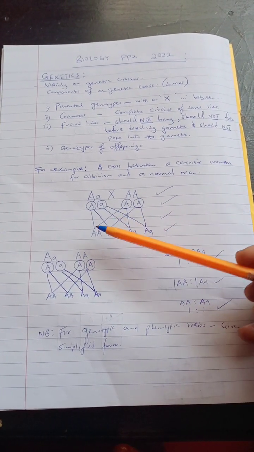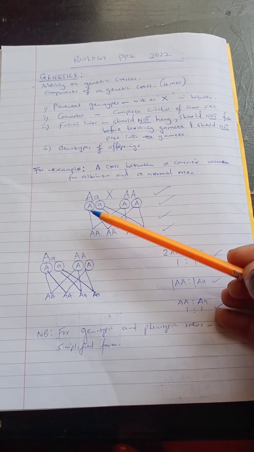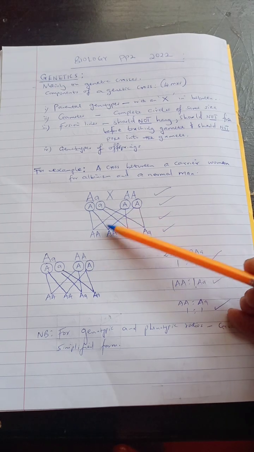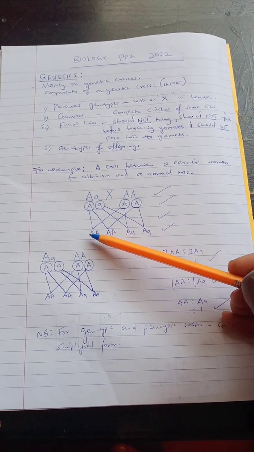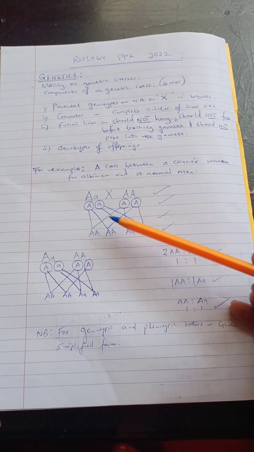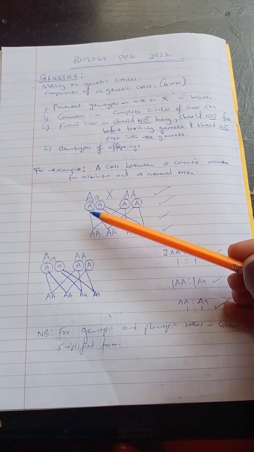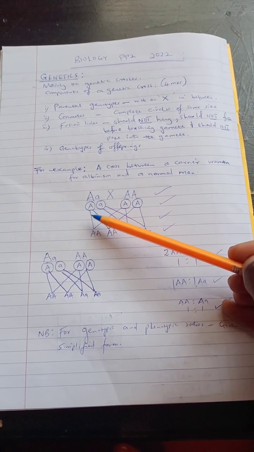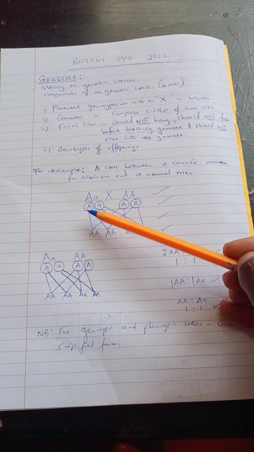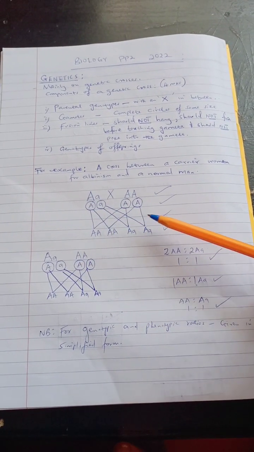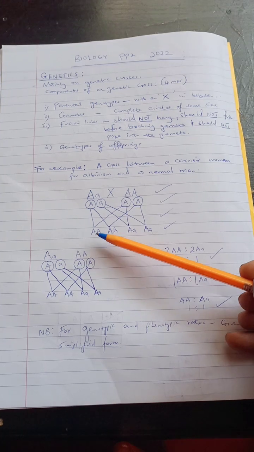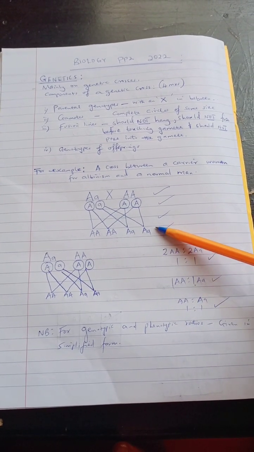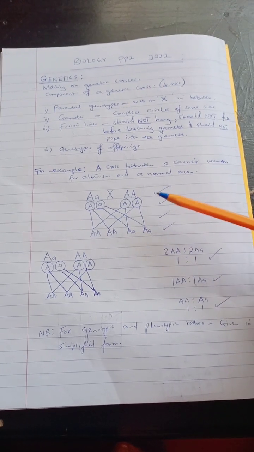And then from there you come to fusion lines. You can see this one here. From here it comes all the way to this side like that, and then you have the genotype AA, the same thing like that. So you can see the fusion lines are just touching the gamete. They don't hang, they don't fuse before touching the gamete, they don't get into the gamete. So you get the third mark. And then the fourth mark is for the genotypes of the offspring. You have a total of 4 marks.